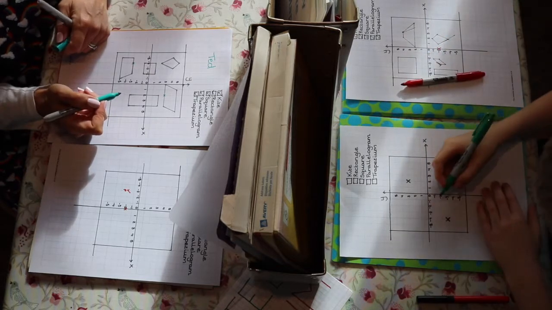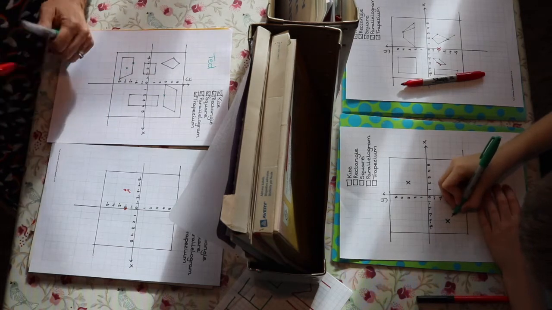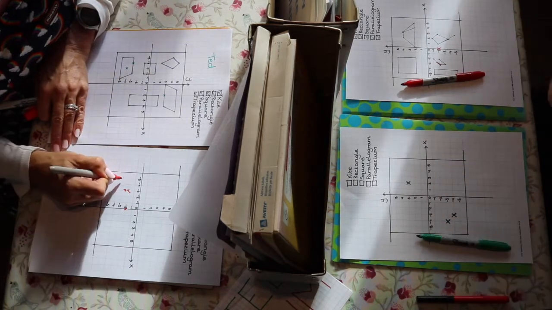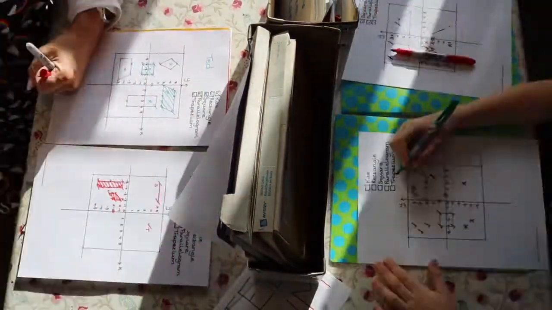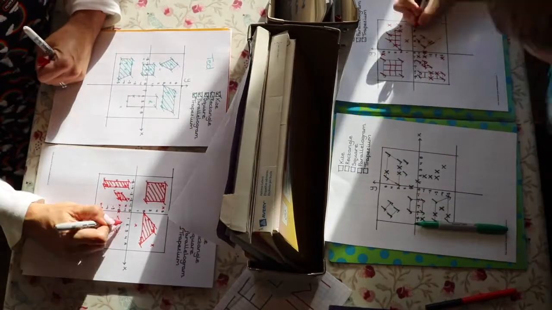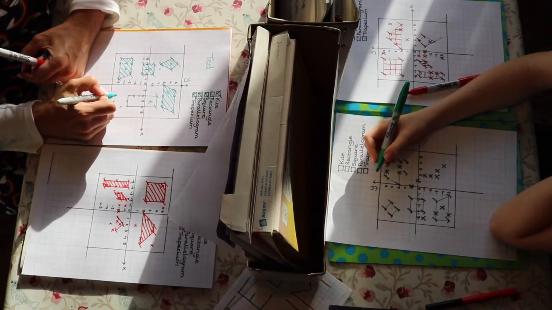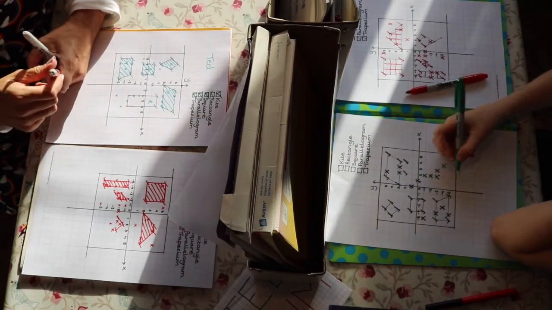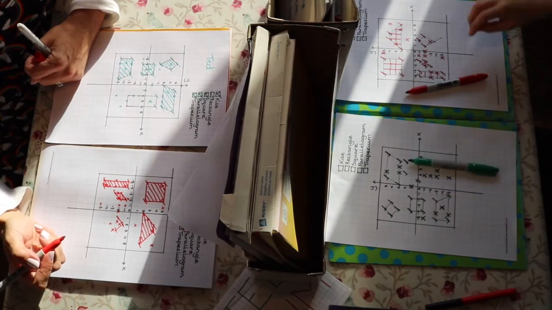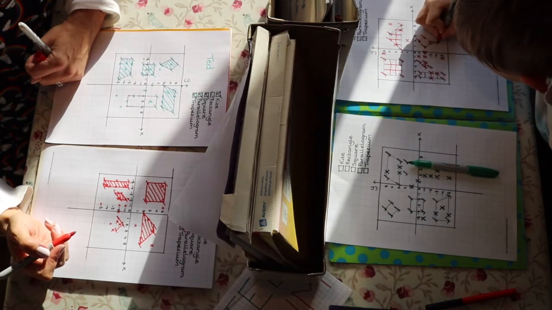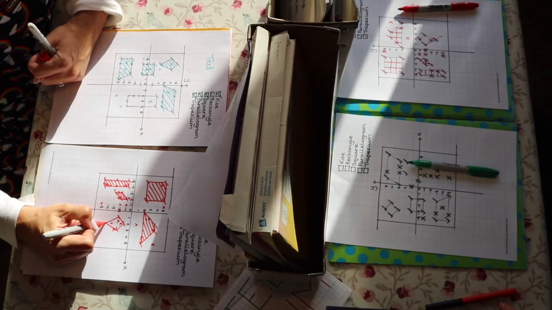May I please go for -3, -4? Miss. May I please go for -5, -3? Miss. And may I go for 2, -4? Hit something. Wow.